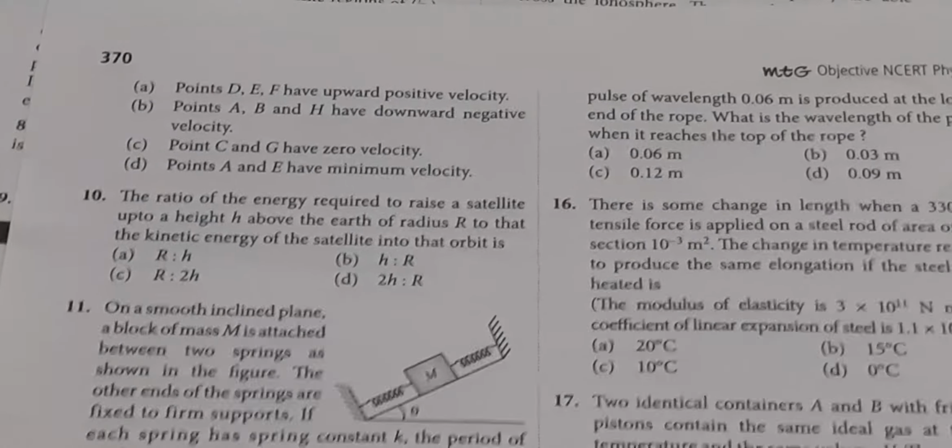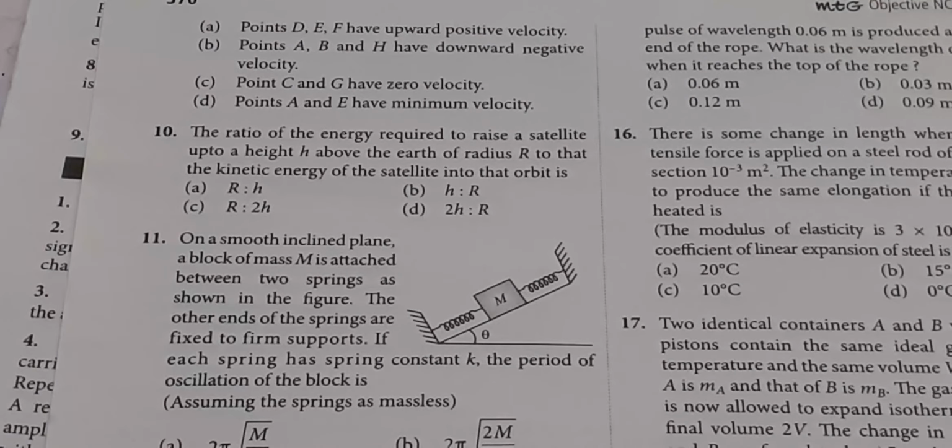Next question: the ratio of the energy required to raise a satellite up to a height small h above the earth of radius bigger R, to the kinetic energy of the satellite in that orbit. 4 choices are here. We have to see what the question is.